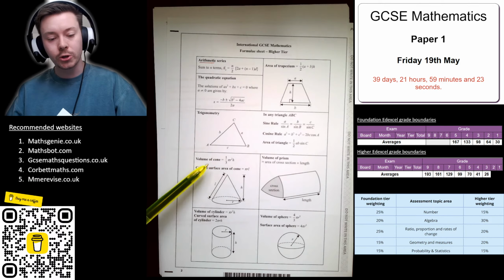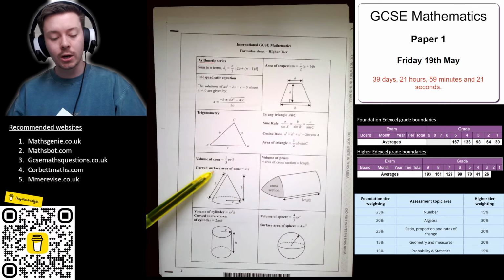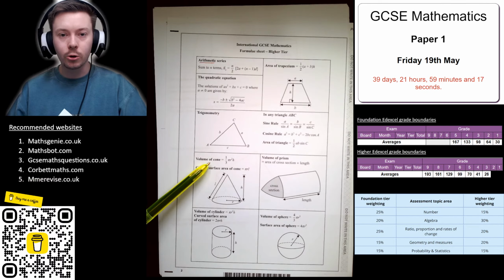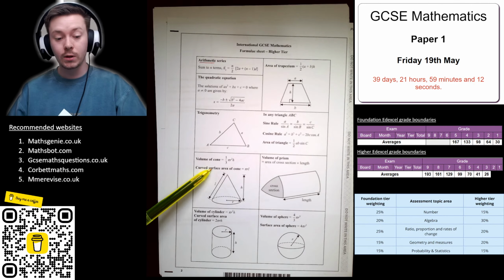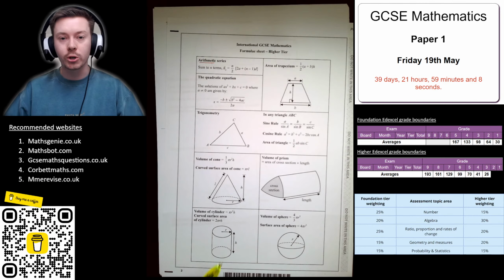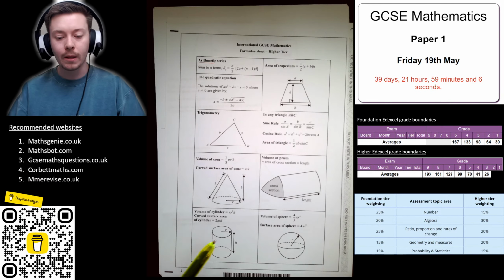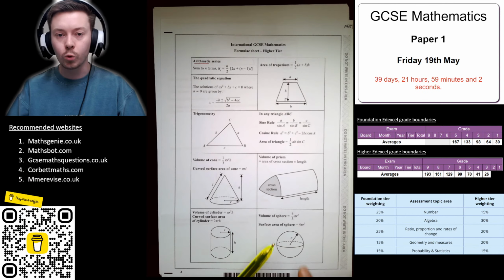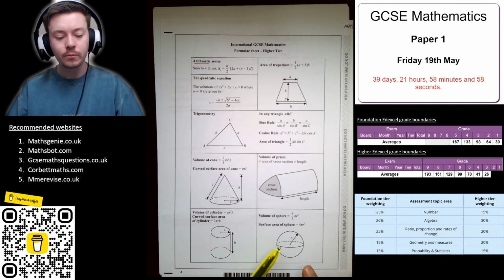You do get additionally the volume of a cone and curved surface area of a cone. However, I will say usually on the test these will be included with the questions that you need to use them for, as with Edexcel or AQA. It won't be on the formula sheet, but they'll have it next to the question. That's the same with the volume and surface area of a sphere. They will also put that next to the question if you need it, usually.